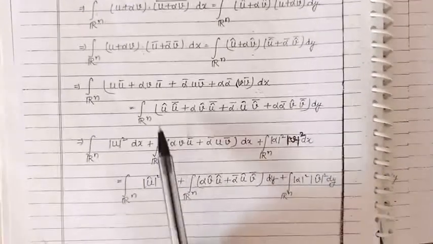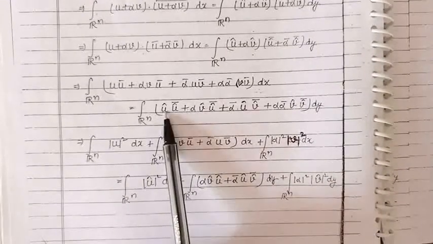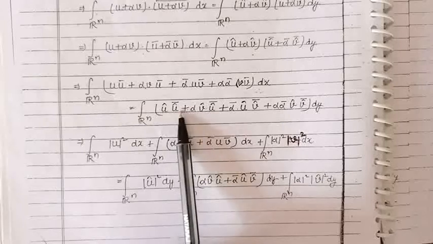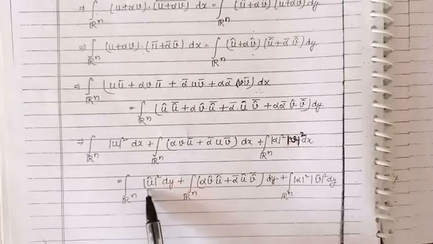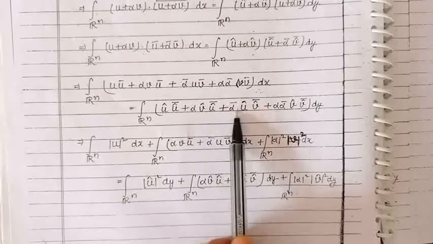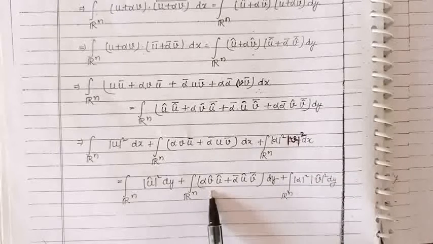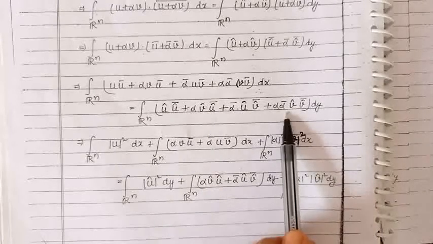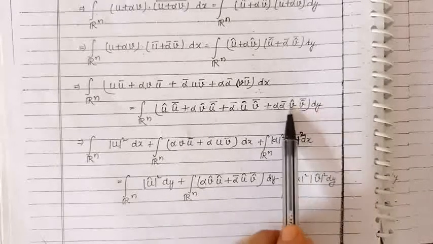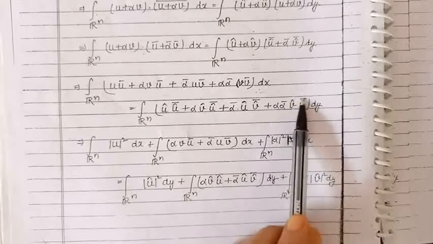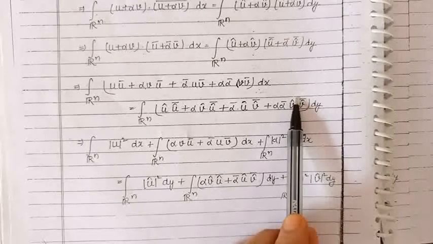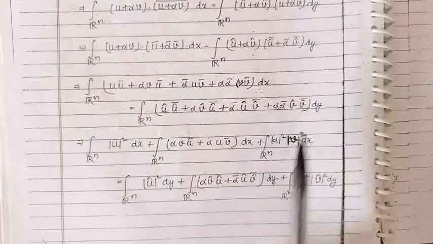Also on the right hand side, the Fourier transform of u times its complex conjugate will become the square of the modulus of the Fourier transform. These two terms we have combined under one integral sign, alpha times alpha bar is alpha mod square, and this product will become the square of the modulus of the Fourier transform of v.